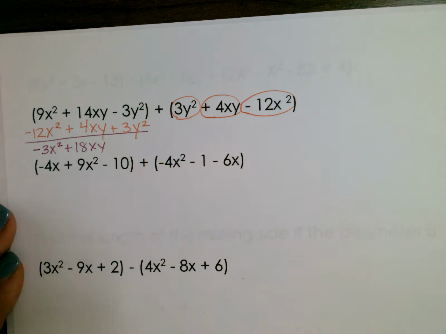I would like you to try the next one. Pause the video. Try the next one. It's an addition. You'll end up combining like terms. Please pause the video.